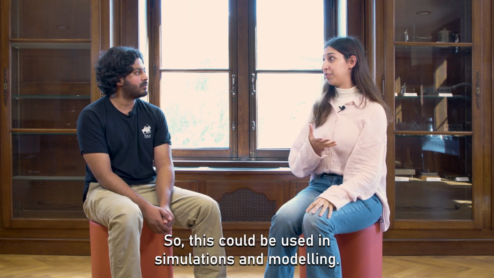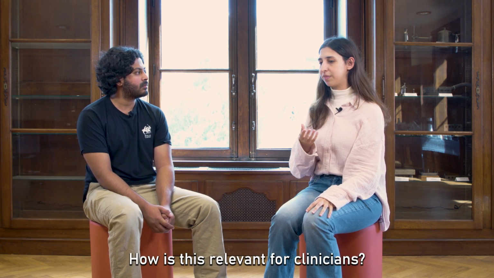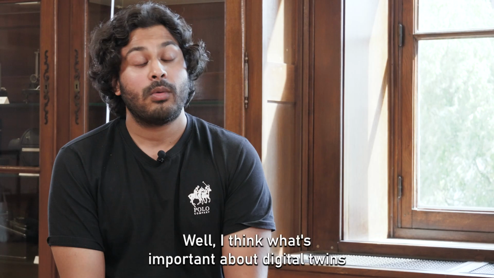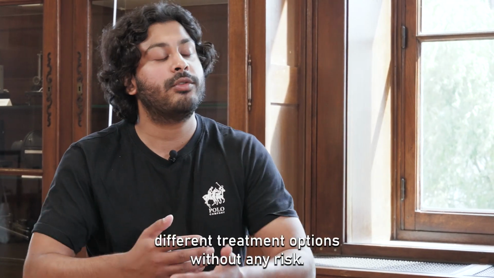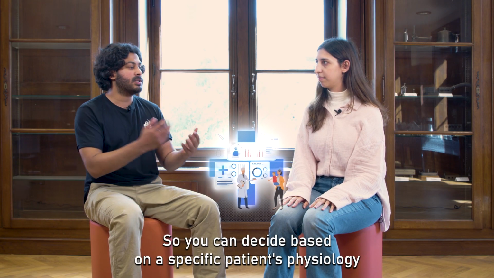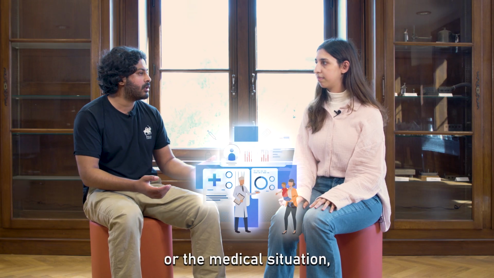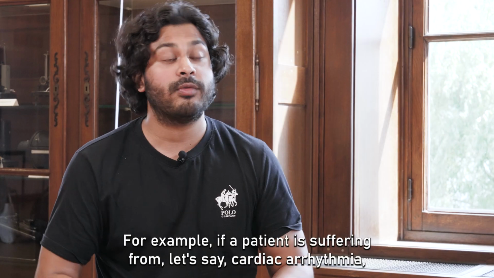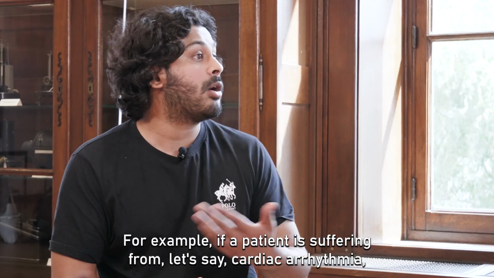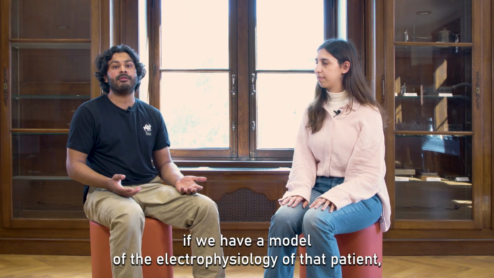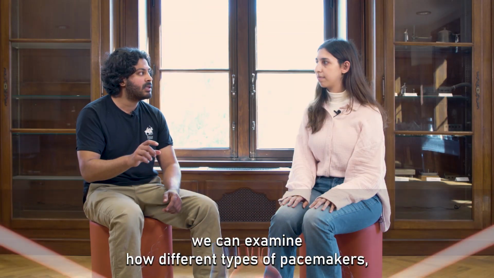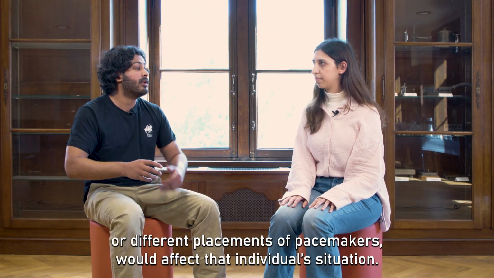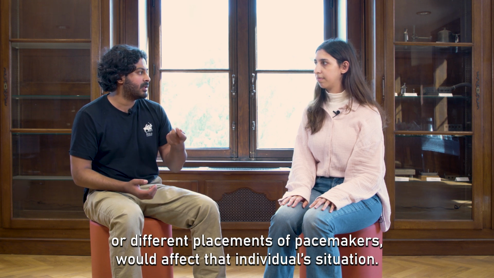So this could be used in simulations and modeling. How is this relevant for clinicians? Well, I think what's important about digital twins is that they allow clinicians to evaluate different treatment options without any risk. So you can decide, based on a specific patient's physiology or their medical situation, which treatment is best for them. So for example, if a patient is suffering from, let's say, cardiac arrhythmia, if we have a model of the electrophysiology of that patient, we can examine how different types of pacemakers or different placements of pacemakers would affect that individual's situation.